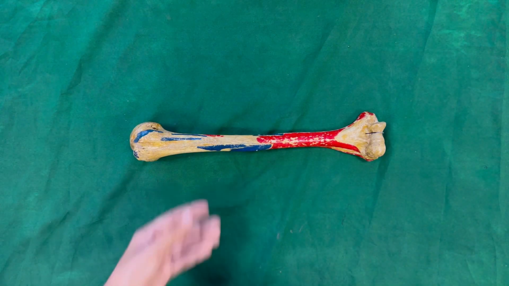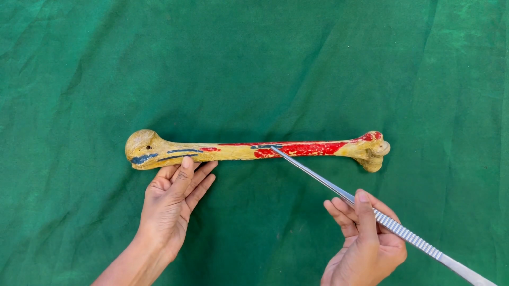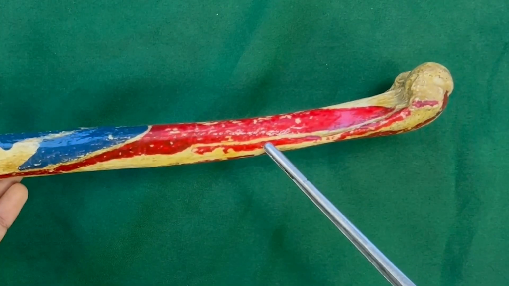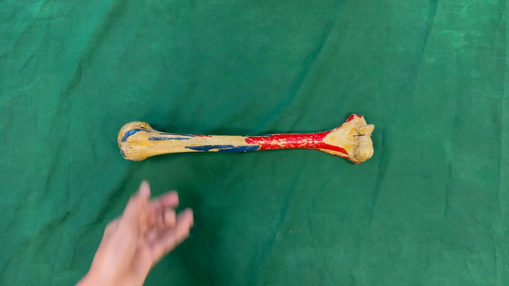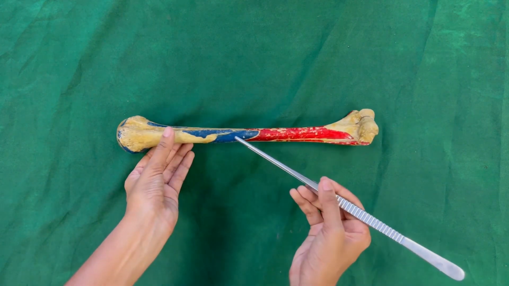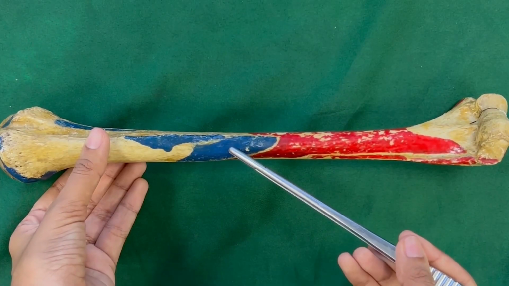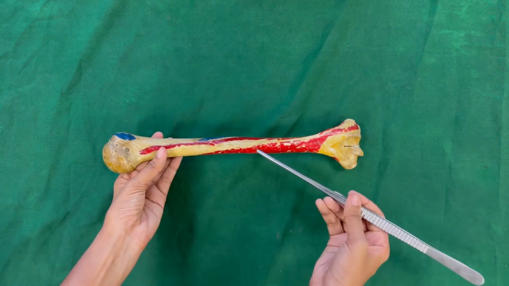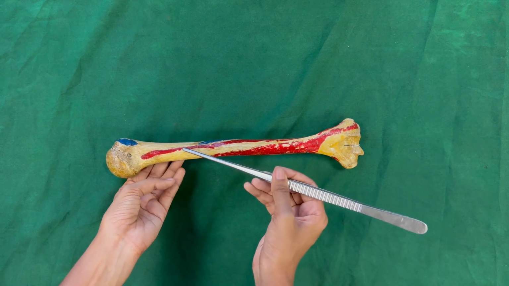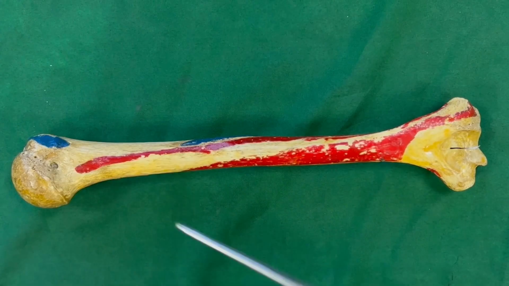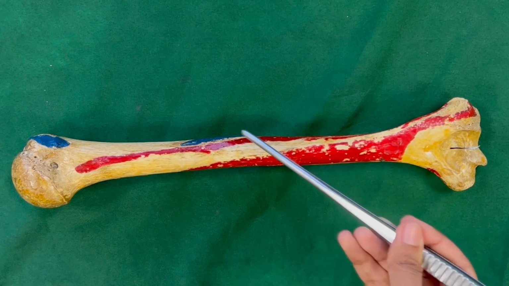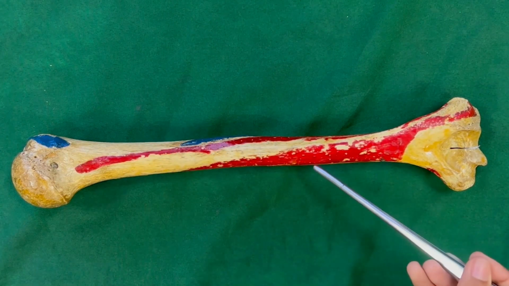Regarding the shaft, coracobrachialis, brachialis, and brachioradialis attach on its anteromedial surface. The deltoid attaches onto the deltoid tuberosity on the anterolateral surface of the shaft. Posteriorly, the medial and lateral heads of the triceps attach. The spiral groove demarcates their respective origins, with the lateral head above and the medial below it.